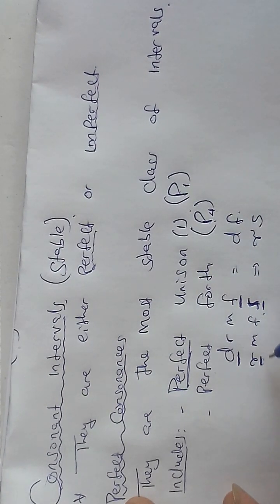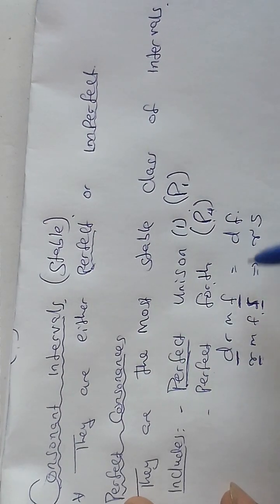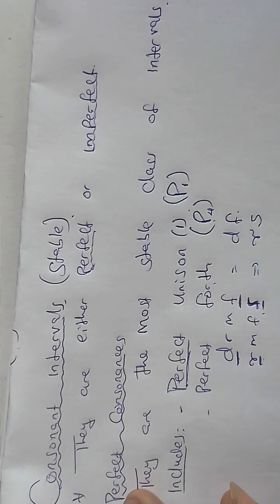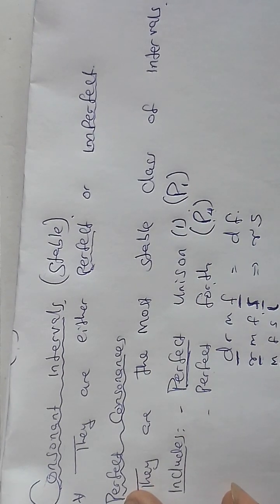We can also have mi, fa, sol, la. When you play mi and la, you also get a perfect fourth, among others. That is the second example of a perfect consonance.